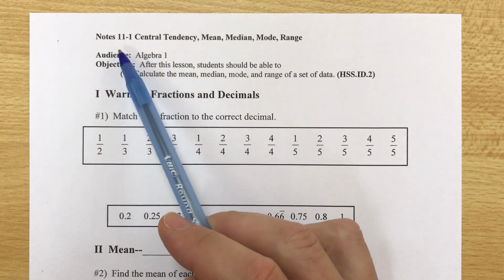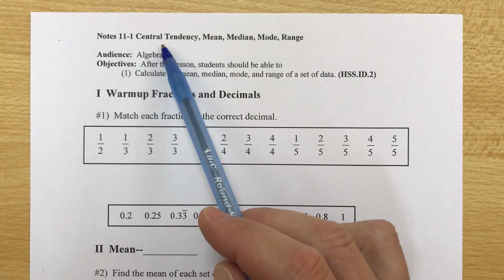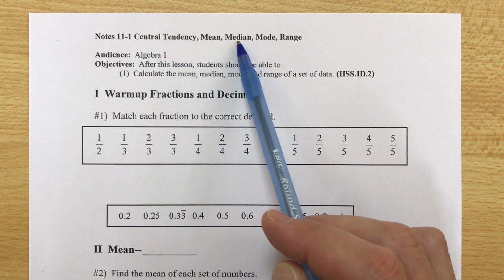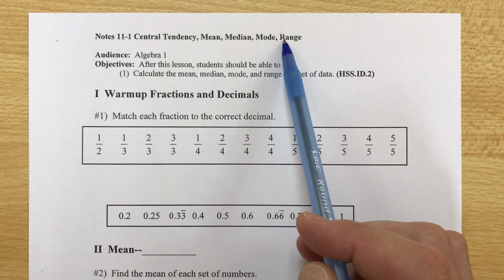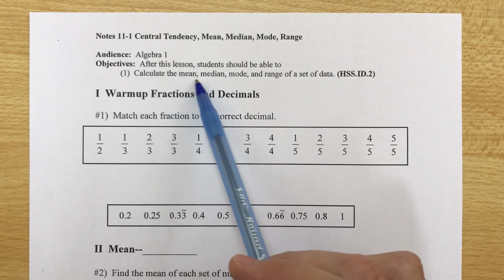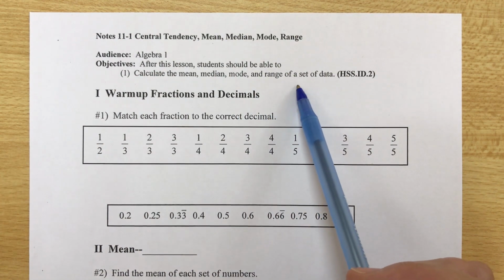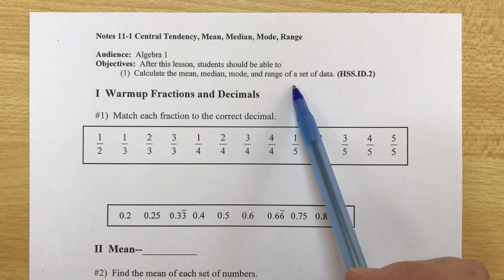Okay, Algebra 1 fans, our topic for today, these are notes 11-1, central tendency: mean, median, mode, and range. And our objectives after this lesson, students should be able to calculate the mean, median, mode, and range of a set of data.